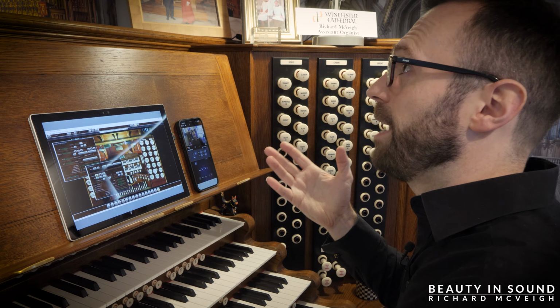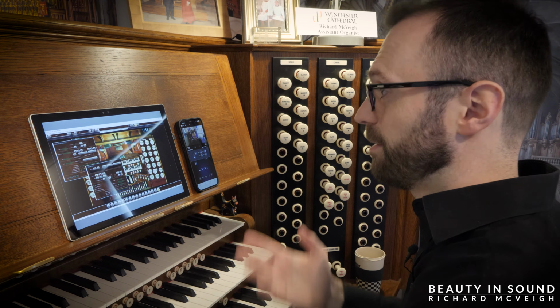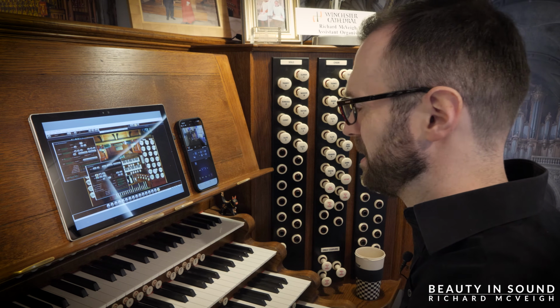So on the screen right now, we've actually got one of the alternative configurations of Hauptwerk, which means it's completely, nothing is set up in it at all. And it just reminds me of the first time I loaded up Hauptwerk. I had no idea what the heck to do.